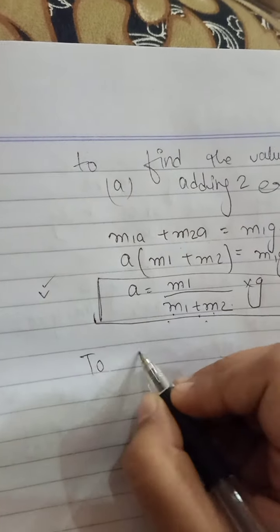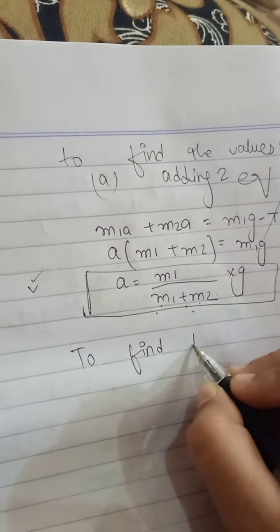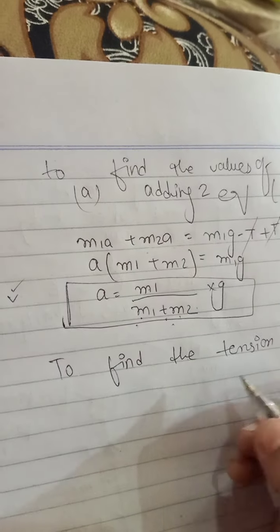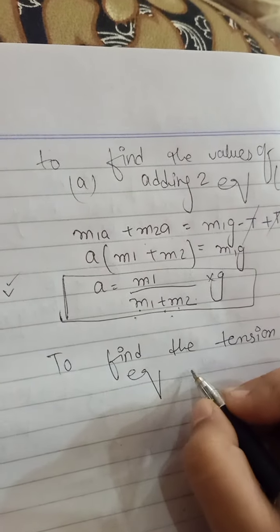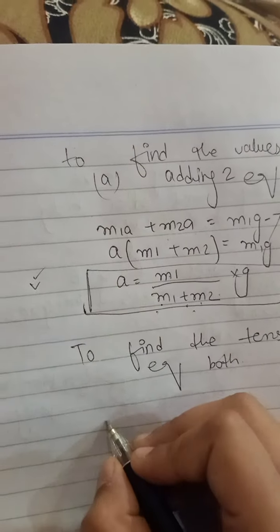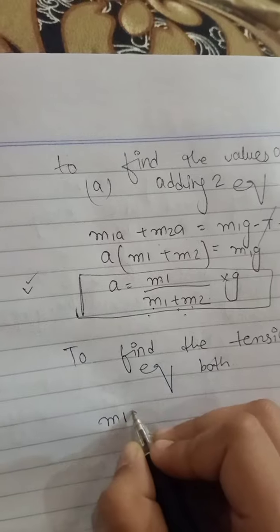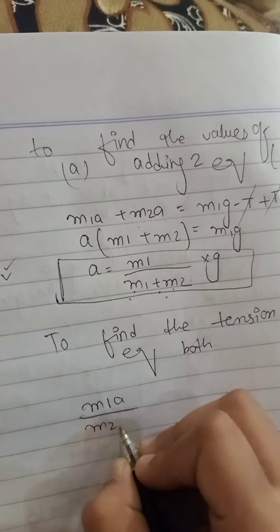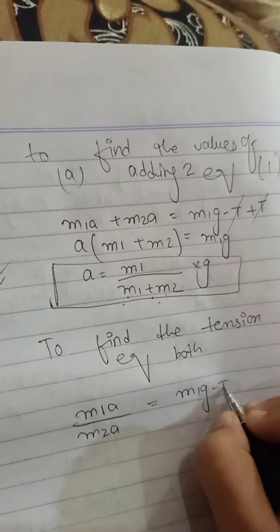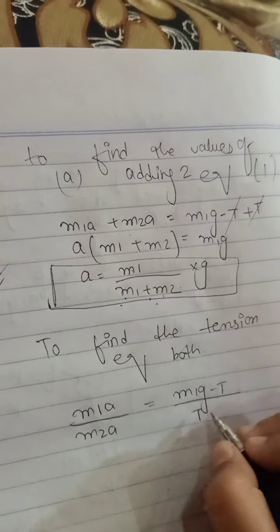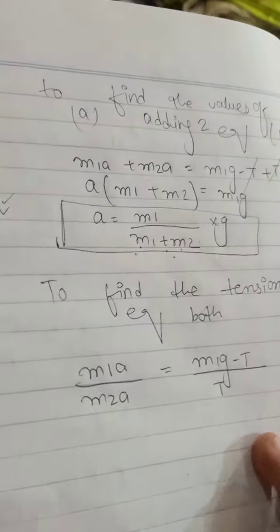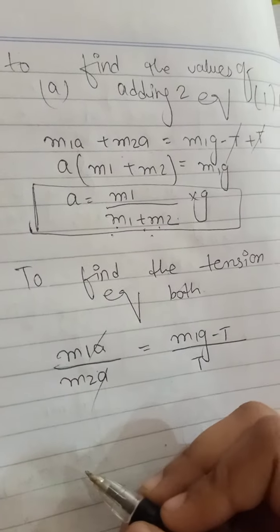So to find the acceleration, the formula is this. Now the main thing is to find the tension. So to find the tension, we will be dividing both equations. Here m1a upon m2a on the left hand side, and m1g minus T upon T on the right hand side. These were both equations. a will get cancelled by a.